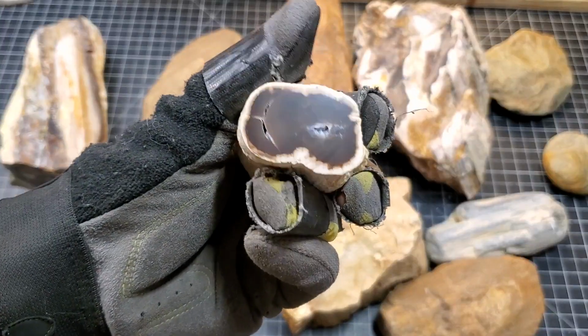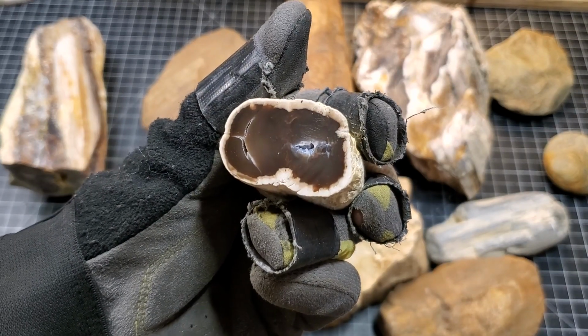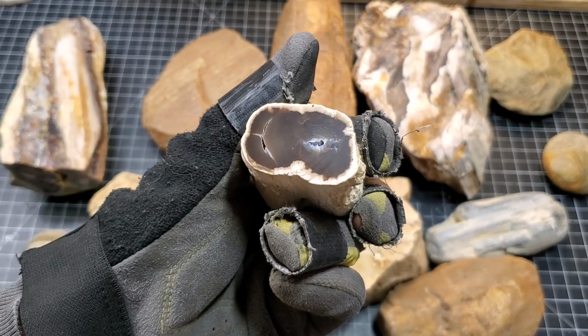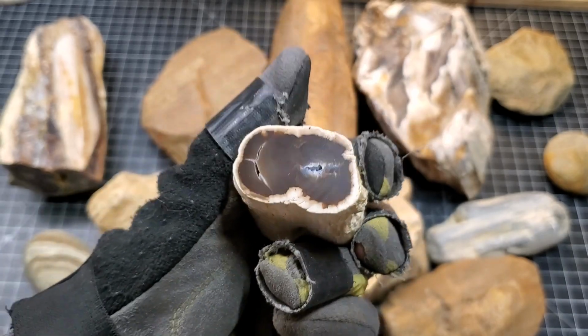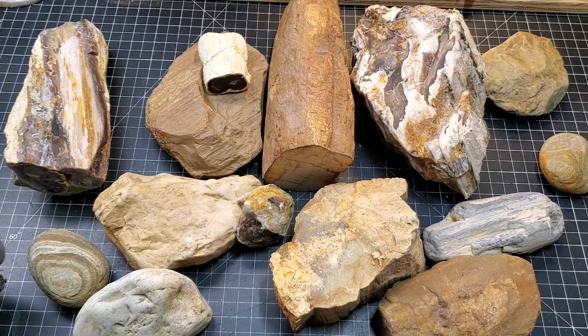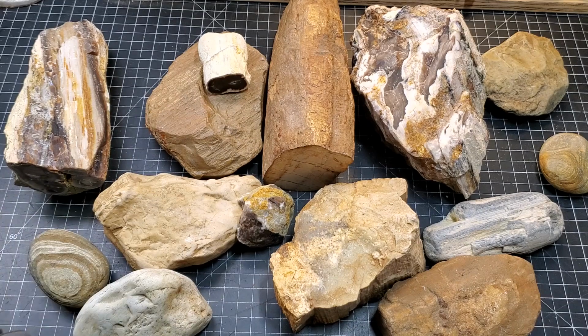This is another great example of maybe there were already these voids in the wood when the tree went down, and therefore that was duplicated when the petrification took place. So I think you kind of get it. Let's talk about which ones here are not petrified wood.